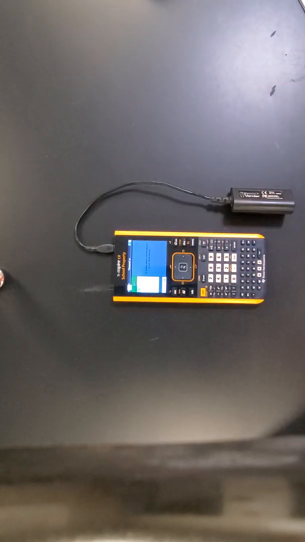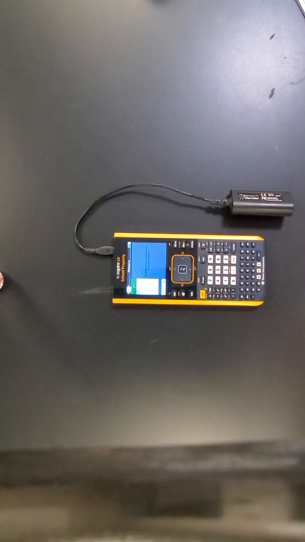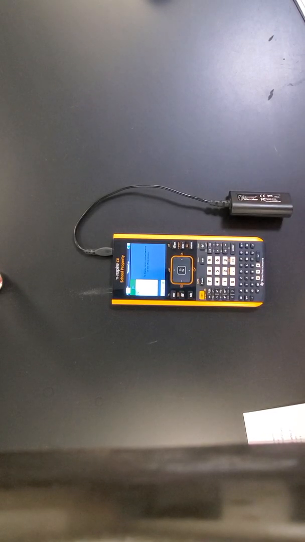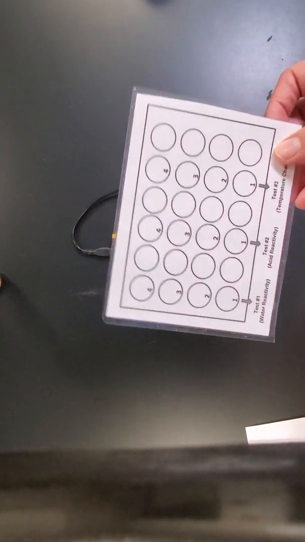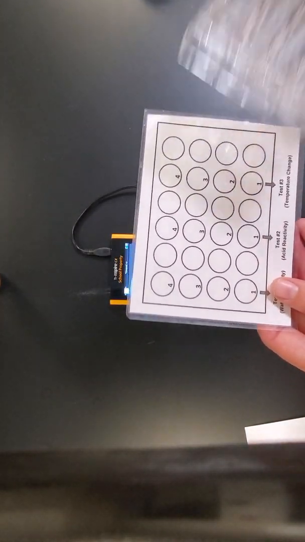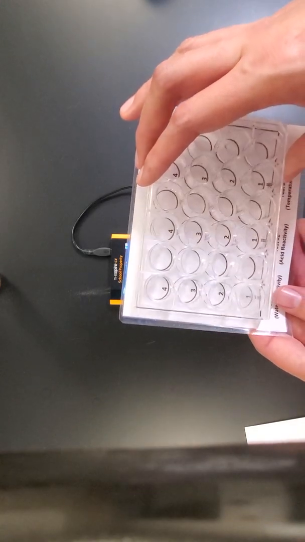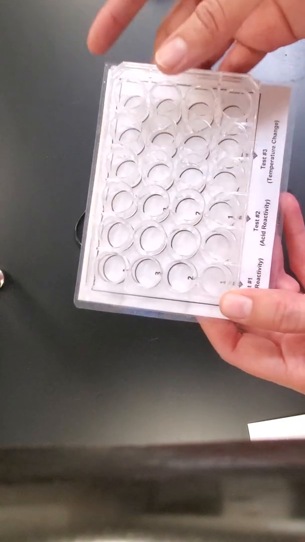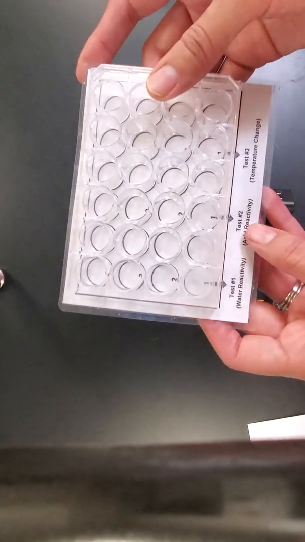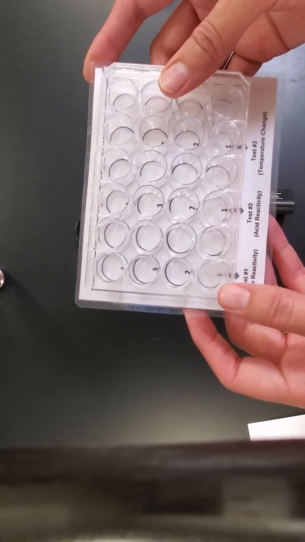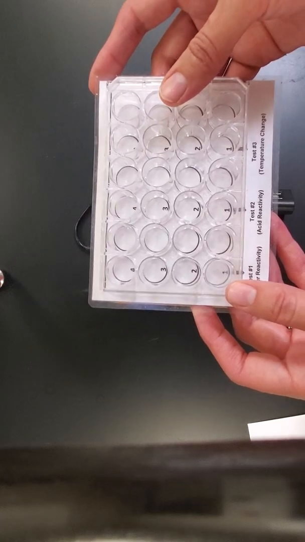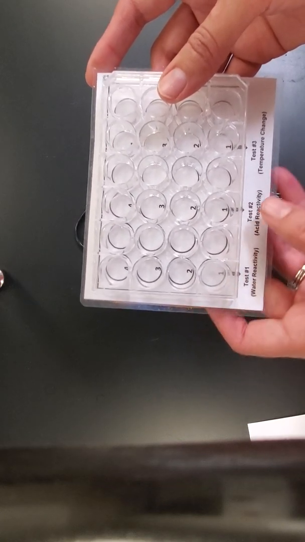The other equipment are going to be a well plate that looks like this. We're going to have also this for you to put underneath so that you can see what's happening with the chemicals. And if you notice here, it also gives you where you should be conducting your test for each one of the substances, and there are even numbers as well. Okay, so make sure that you are following the labels here.